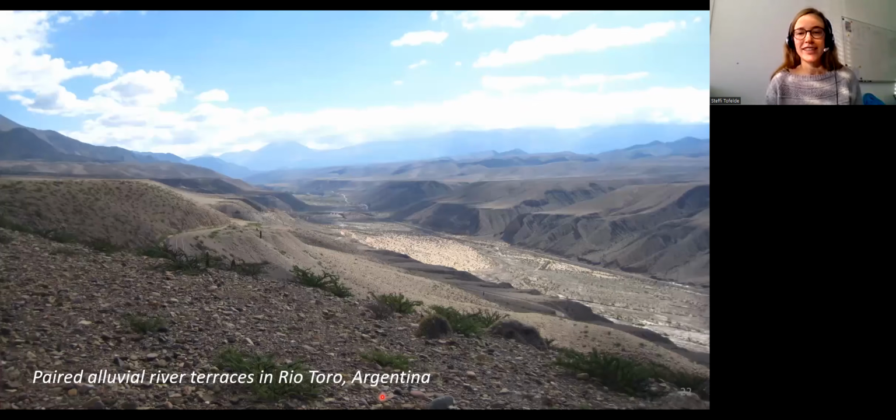In order to test this, we were focusing on a very particular feature in landscapes, and these are paired alluvial river terraces. I think paired river terraces are quite interesting for two reasons.